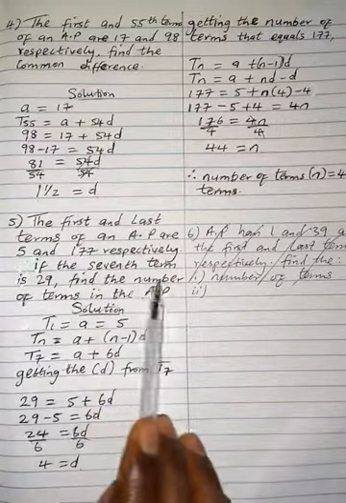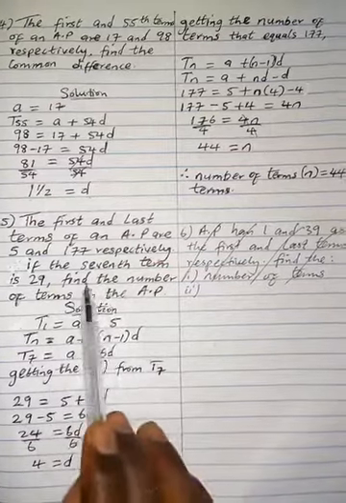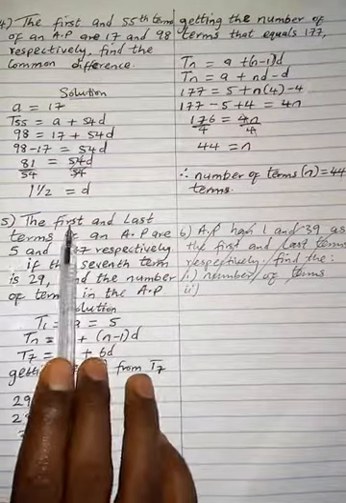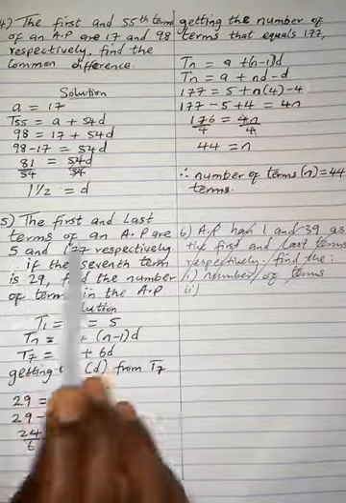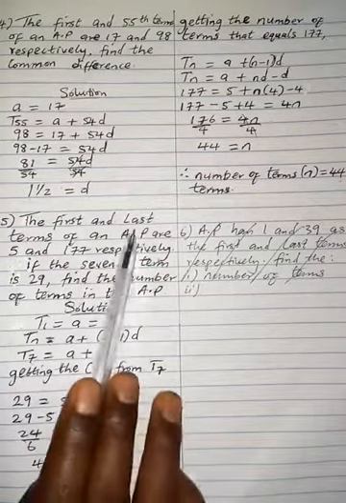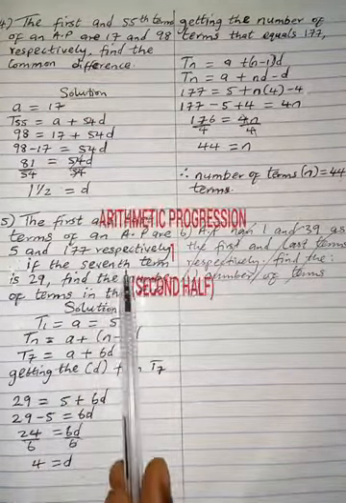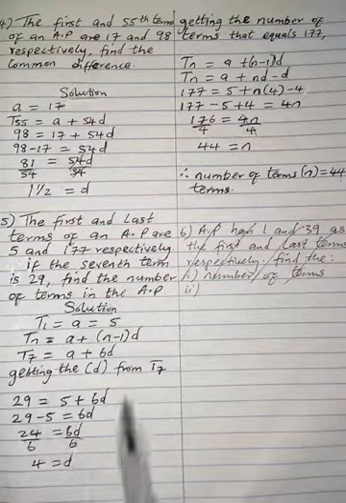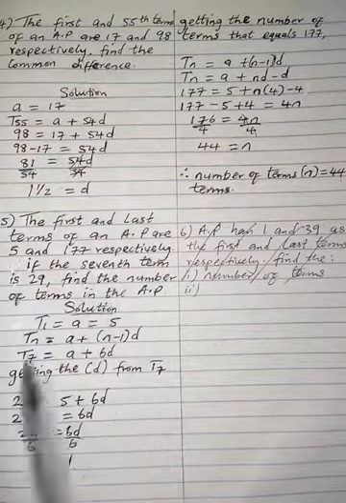All right, now the first and the last term of an AP are 5 and 117 respectively. If the seventh term is 29, find the number of terms in the AP. Now in this question, we are expected to find the number of terms. Note that we were given the first term, and we were also given the last term. The first term is 5, the last term is 117. We don't know the particular term we are dealing with for the last term. We just know that it is the last, but we don't know whether it is the 20th, whether the number stops at 20. We were not told.